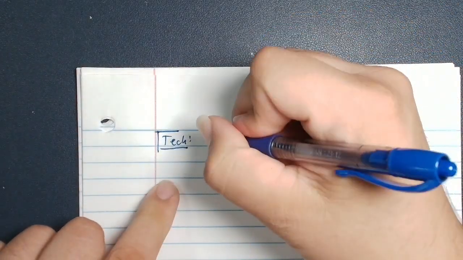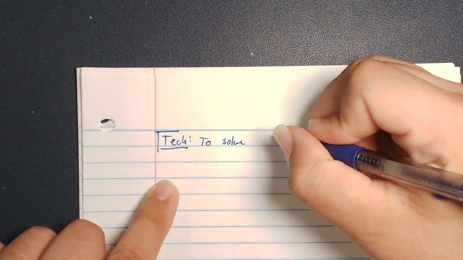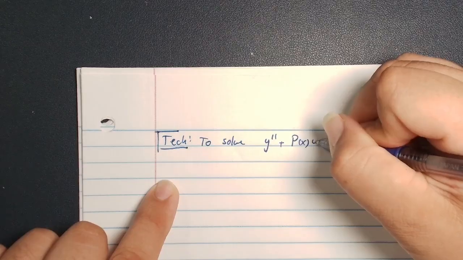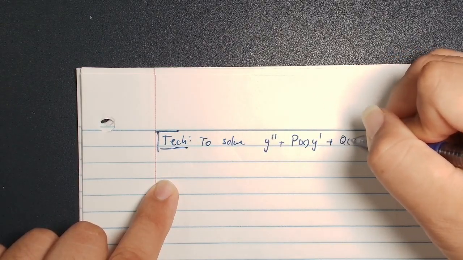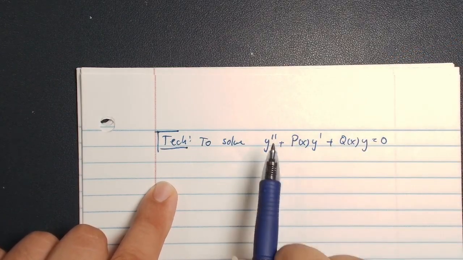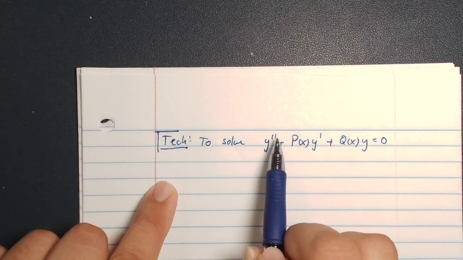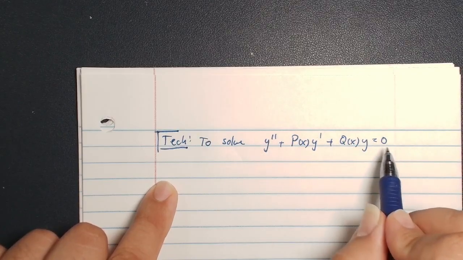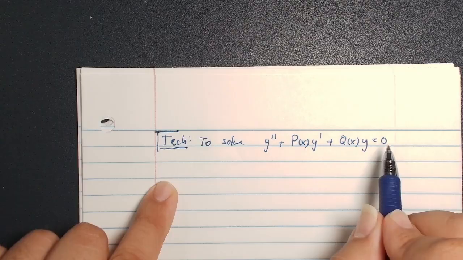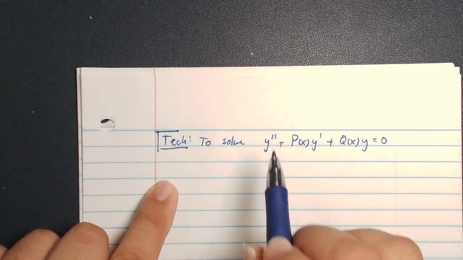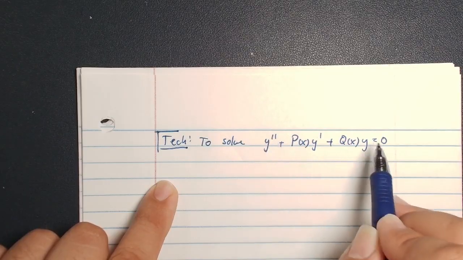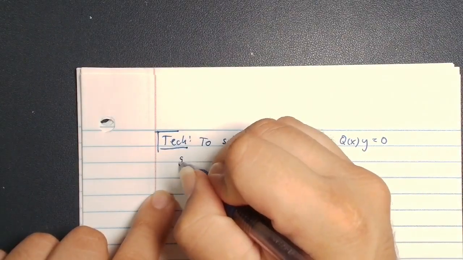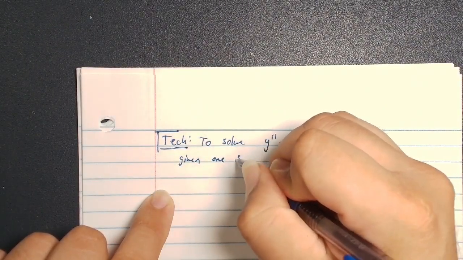So, the technique to solve something that looks like y double prime plus p of x times y prime plus q of x times y equals 0. Here you do have to have just one y double prime. If it's not, you can divide out by whatever's there so that you get one y double prime. You do have to have a homogeneous ODE, and it does have to be second order. So the conditions are that the coefficient is 1, it's second order, and it equals 0.